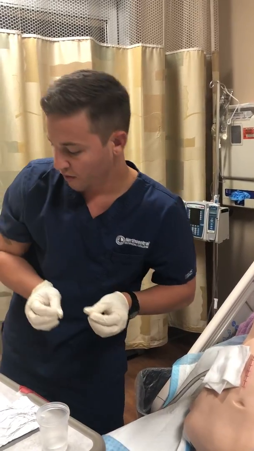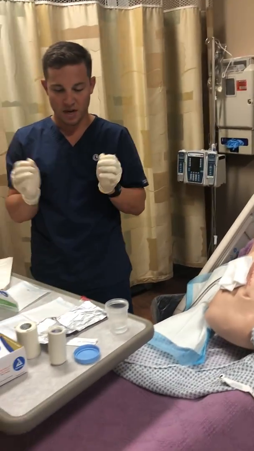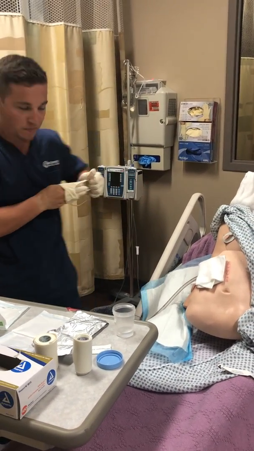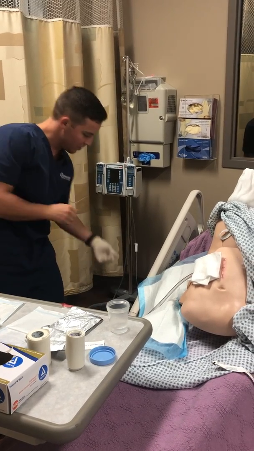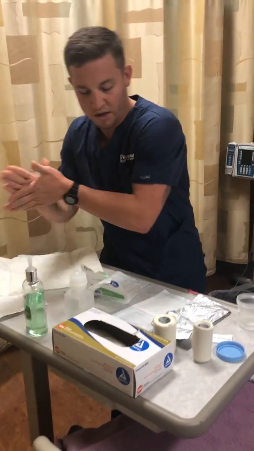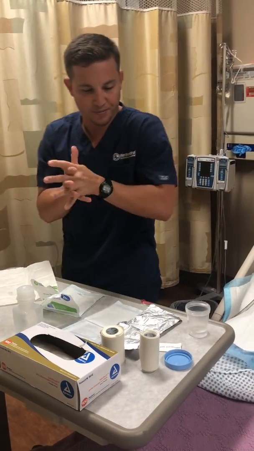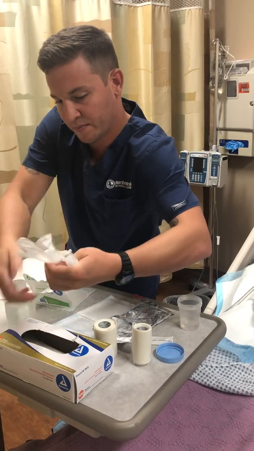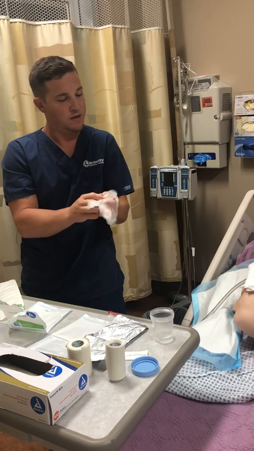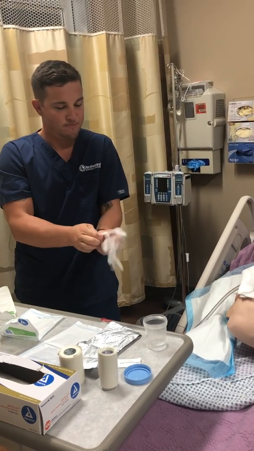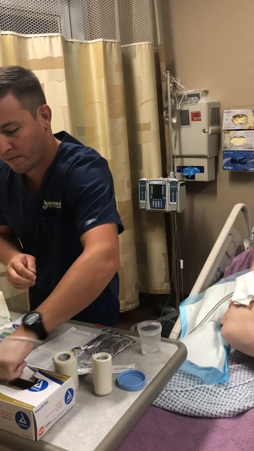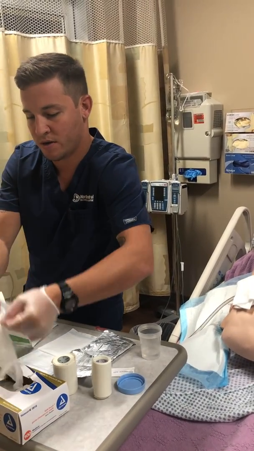Okay, so here I got Vaseline all over my hand, my gloves here, so I need to get a good grip of my tape. So our sterile technique now has ended. We're going to wash hands, put on clean gloves.